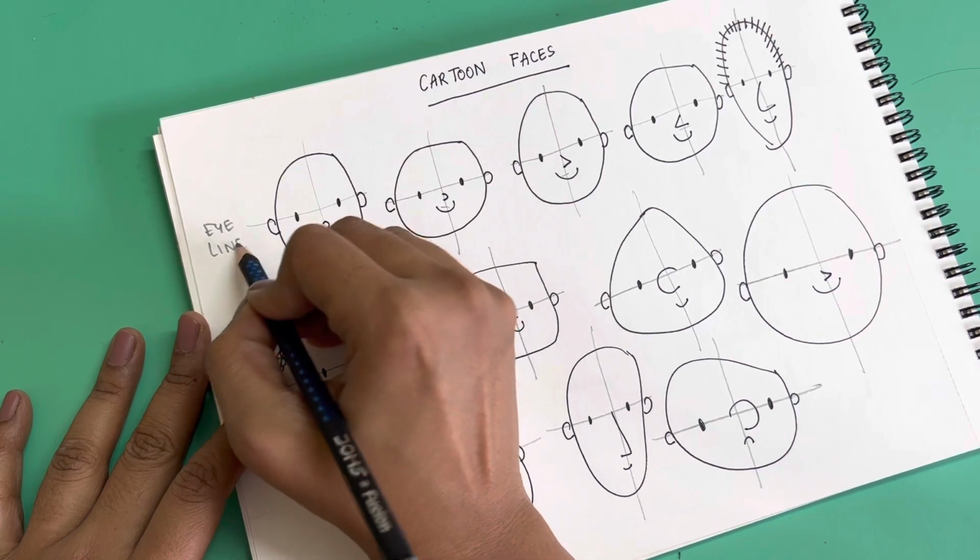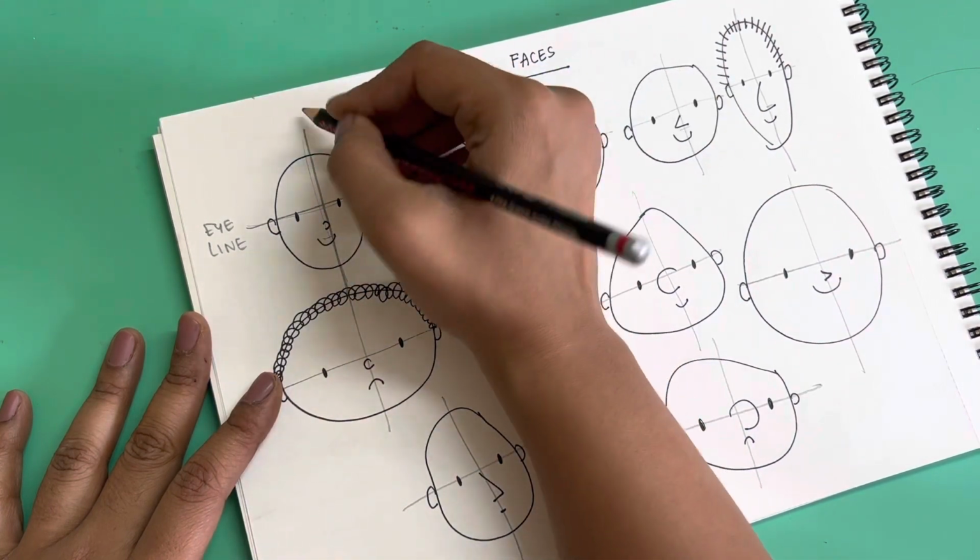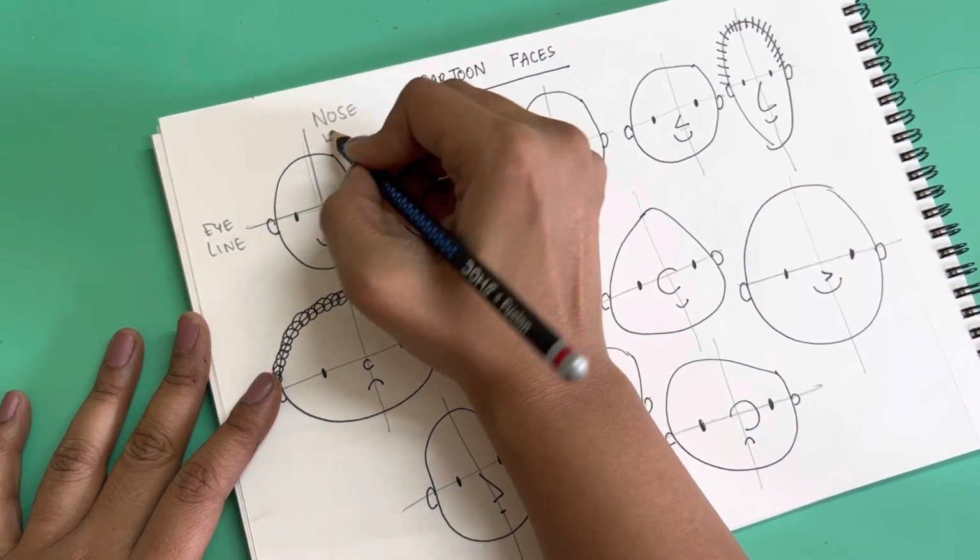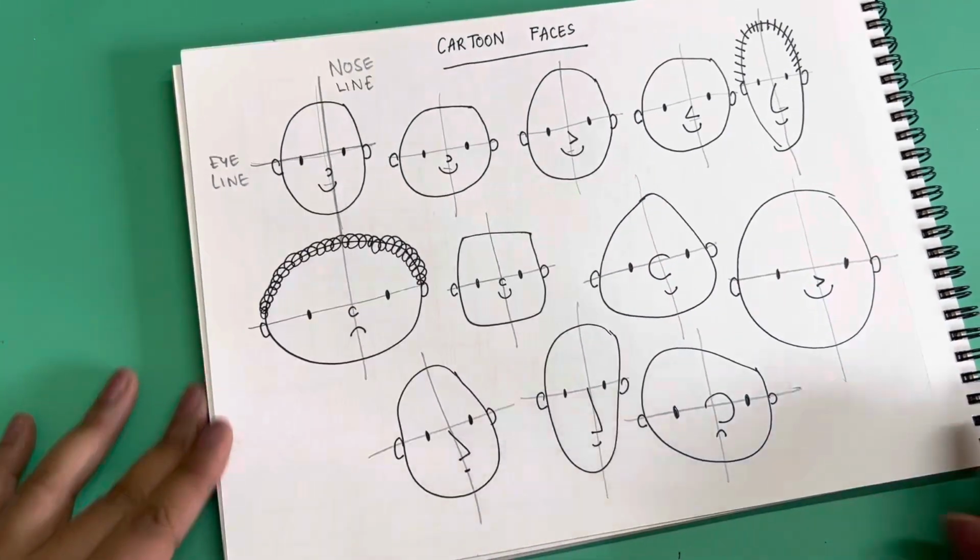This is just a quick recap of the guidelines. The horizontal one is the eyeline, and the vertical one is where the nose and the mouth would sit.